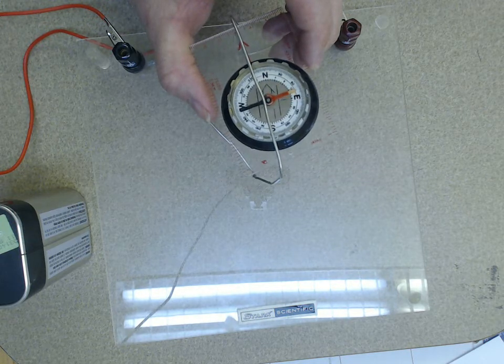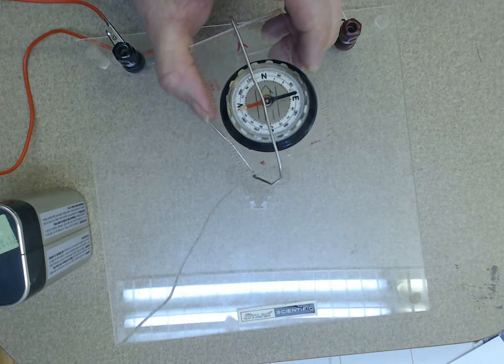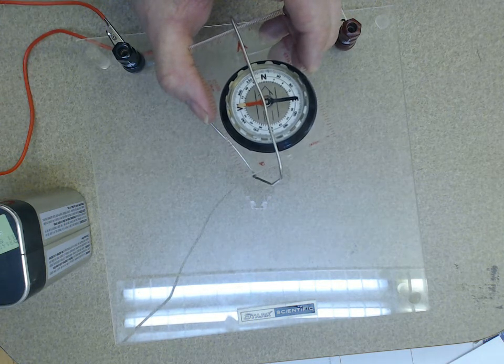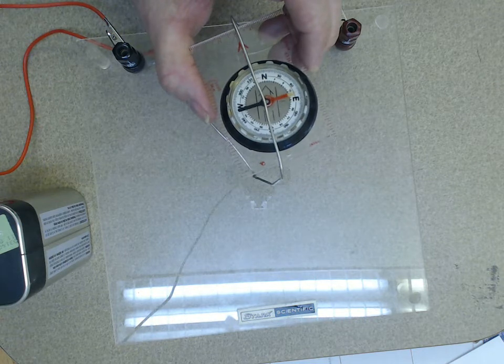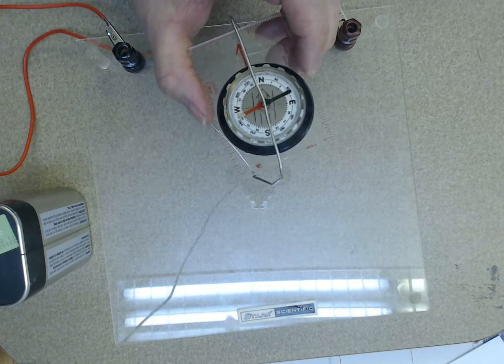And it does. Okay, if I take away the power, it goes back to its normal position. Okay, this is underneath the wire. The wire is on top of the compass, pointing to the east. Okay, and the current is flowing opposite direction of the arrow in this case.